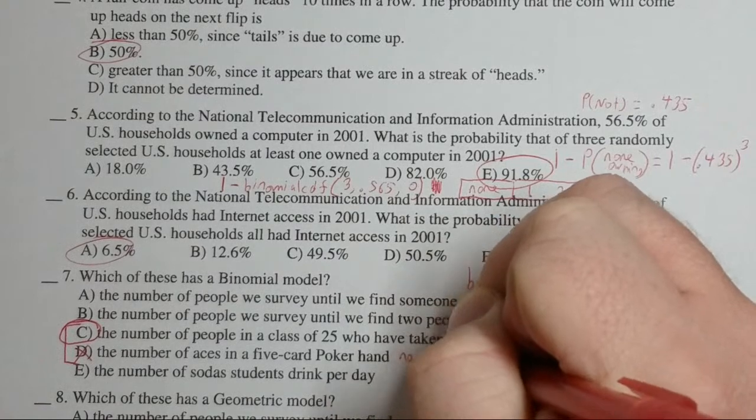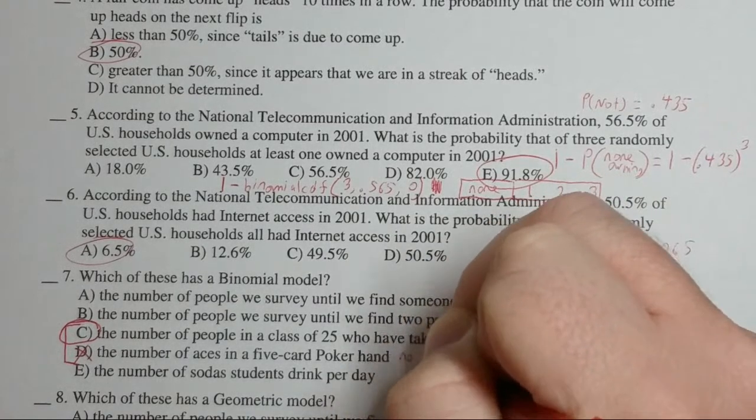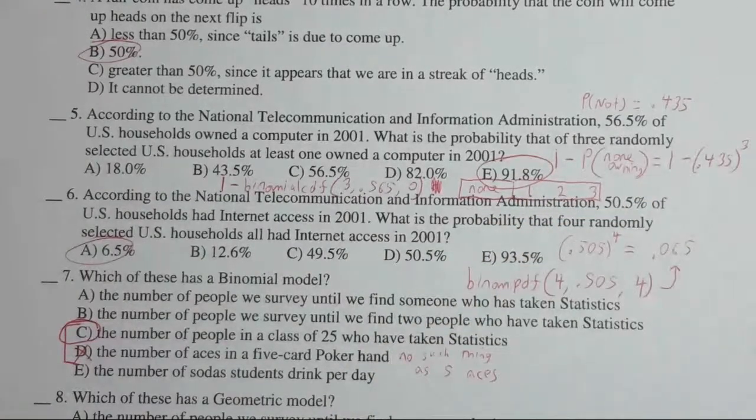No such thing as 5 aces. Getting 5 successes in 5 trials should be possible in a binomial model. But for D, it's not. You can't do that. No such thing as 5 aces.